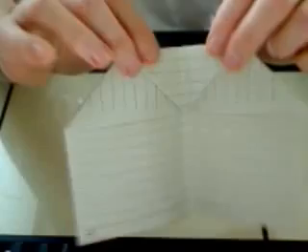like so. So now we have the outside view and the inside view. Okay, now this along here is going to be the body. This is the nose, this is the tail.